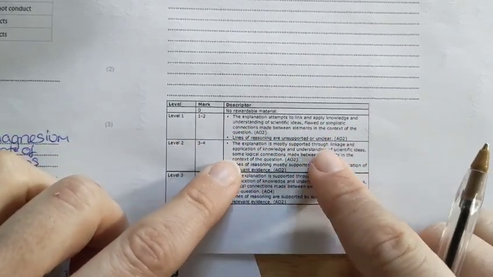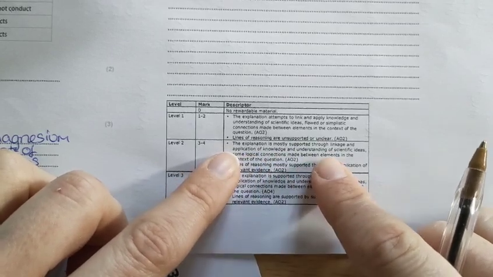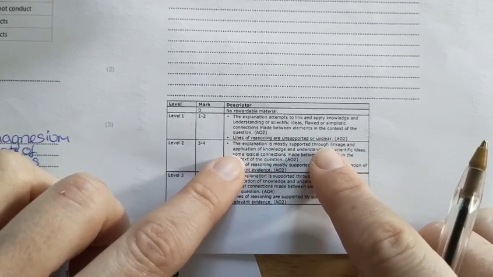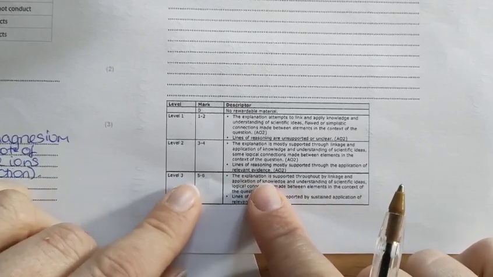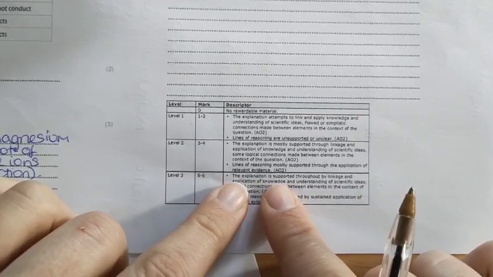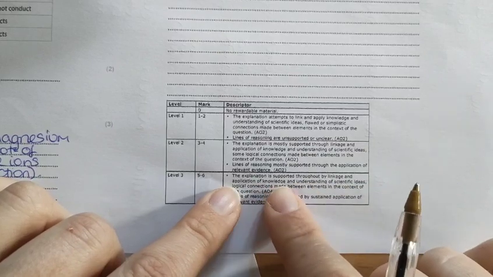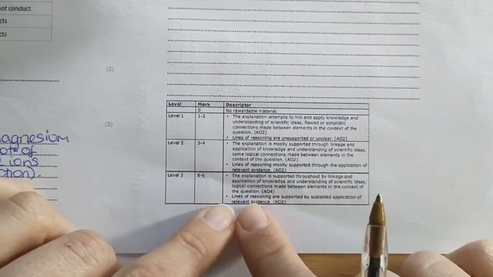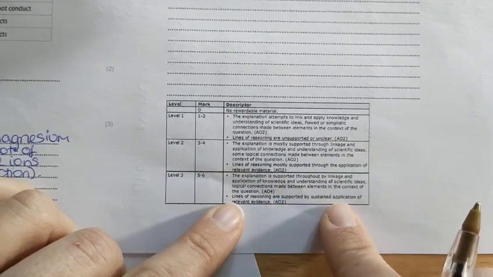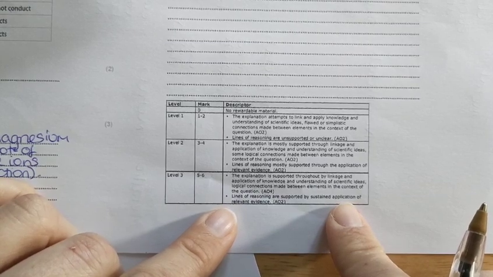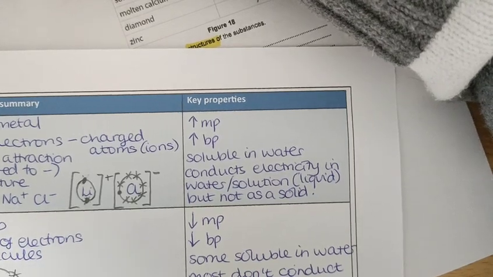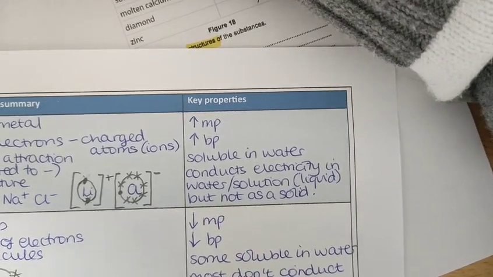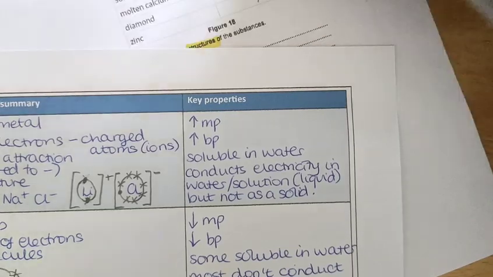If you start to link it and cover several areas, you've got level 2, which is 3 to 4 marks. And if you look at level 3, 5 to 6 marks, you're supporting throughout by linkage and application of knowledge and understanding. Lines of reasoning are supported by sustained application of relevant information. Okay, so I'm just going to make sure I've got my mark scheme here to make sure I don't miss anything important.